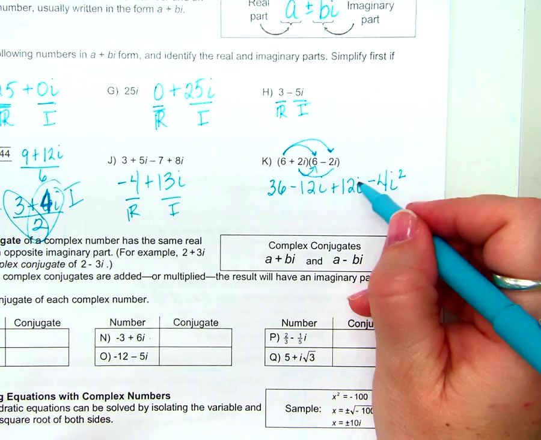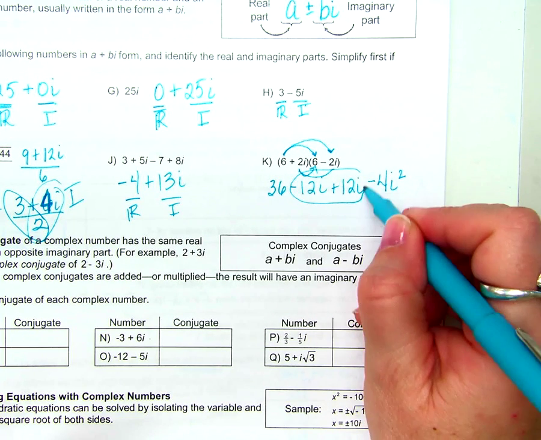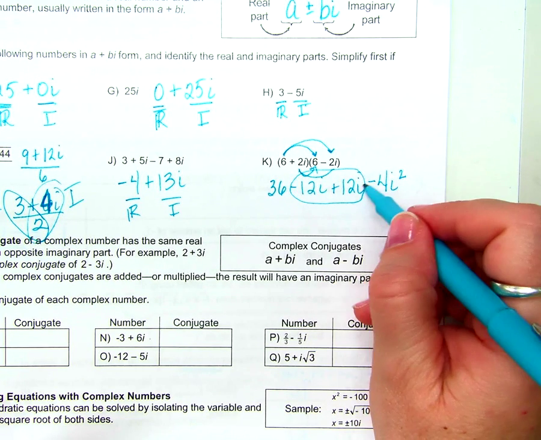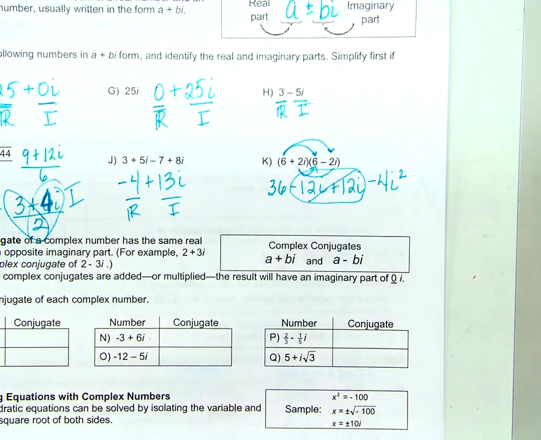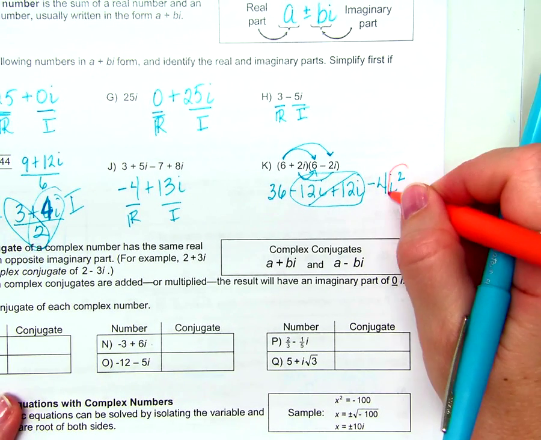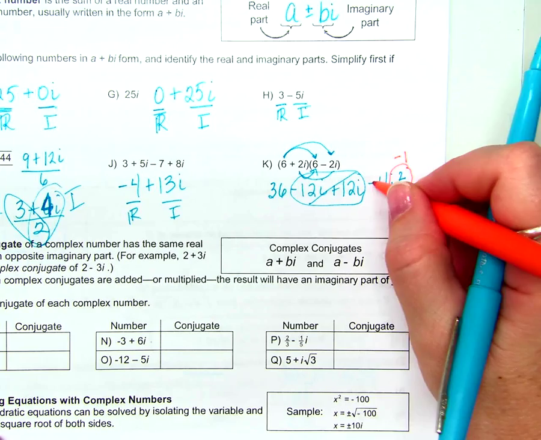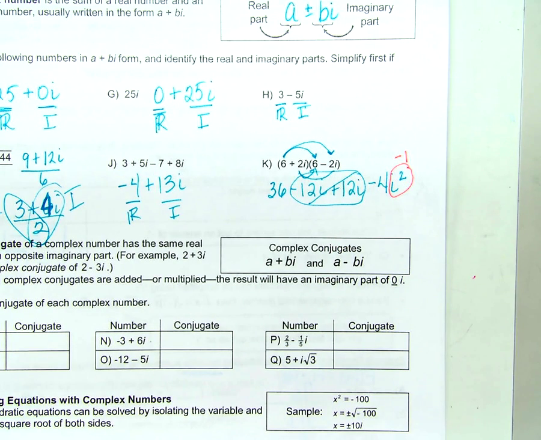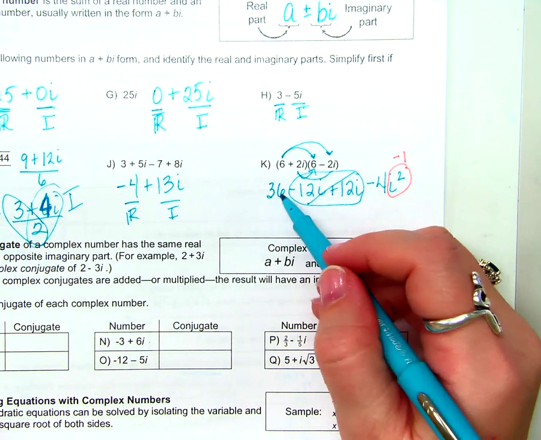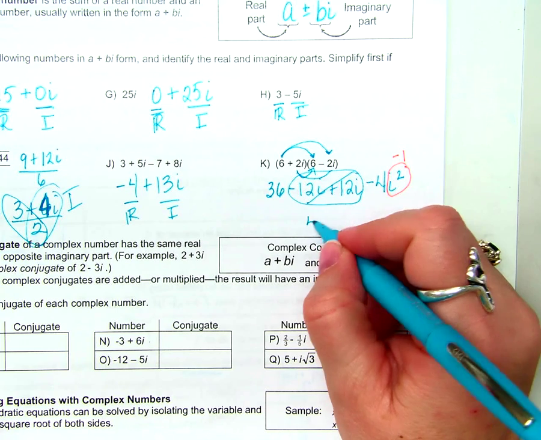What happens with this middle stuff? That's 0, right? Negative 12i plus 12i, that's 0. What does i squared equal again? Negative 1. What's negative 1 times negative 4? What is 36 plus 4? 40.